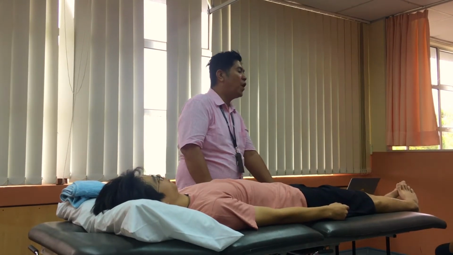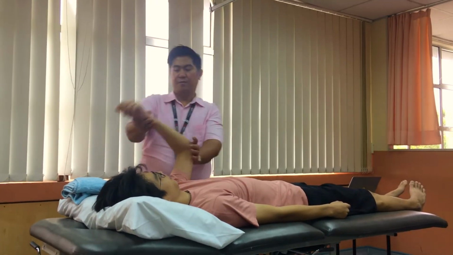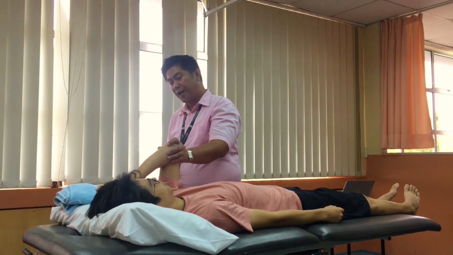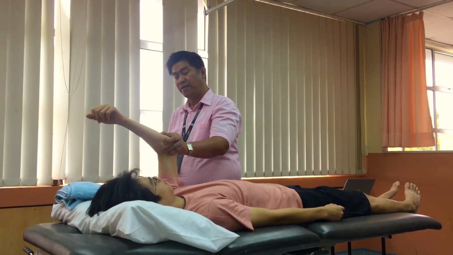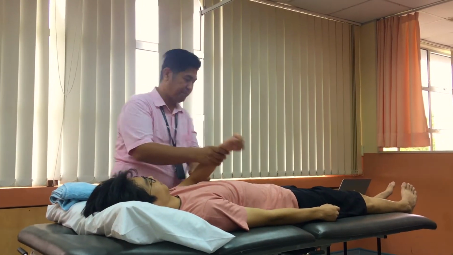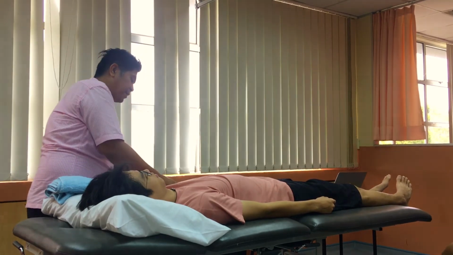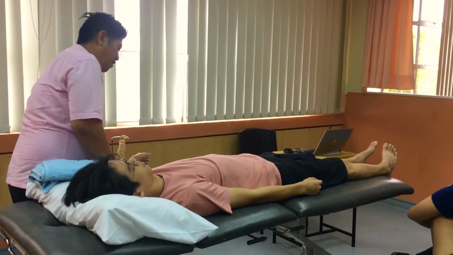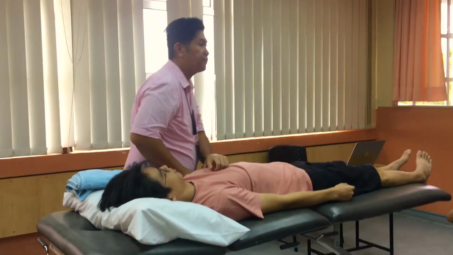Okay, now moving on. Sir, can you straighten your elbow, please? Okay, the patient can only do this. Automatically, it's grade 2. To confirm, I'll place it like this. Sir, can you please try to straighten your elbow? Automatically, it's grade 2.